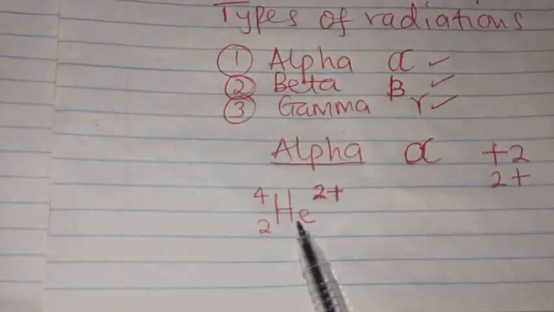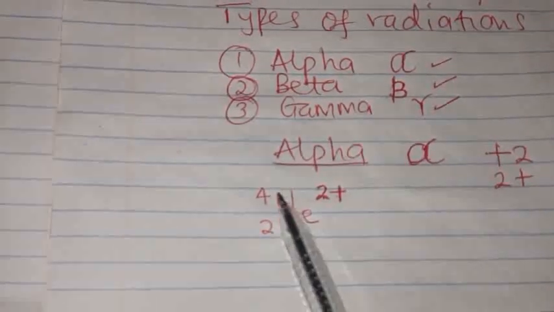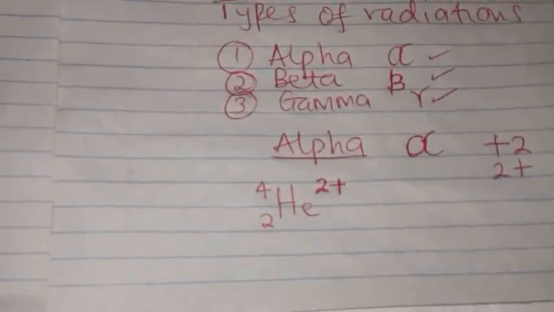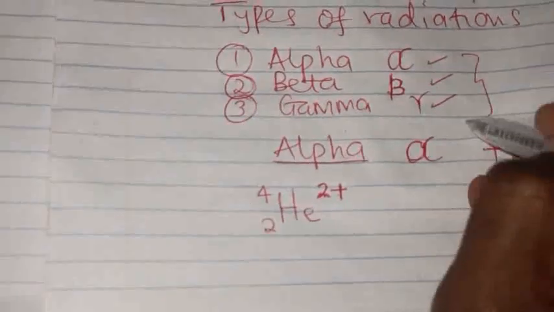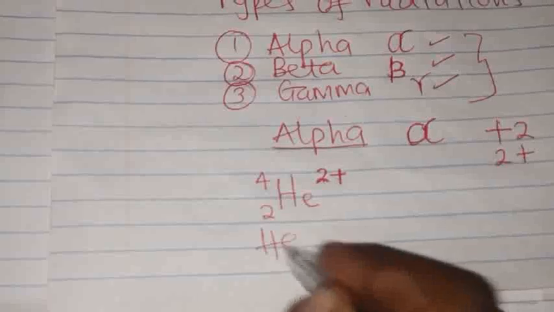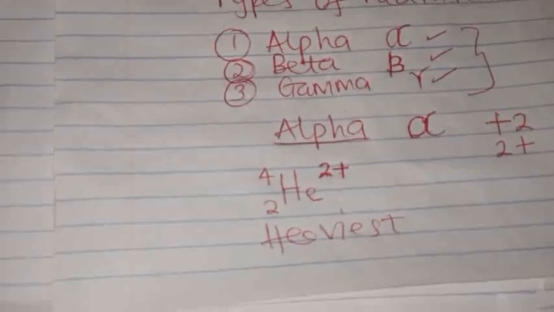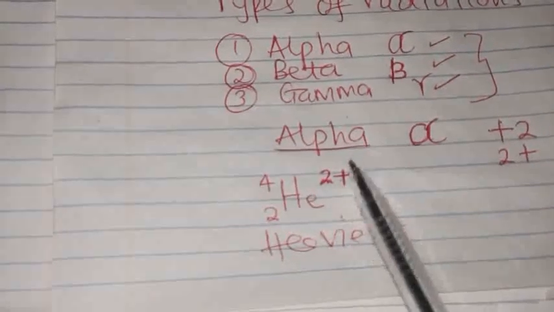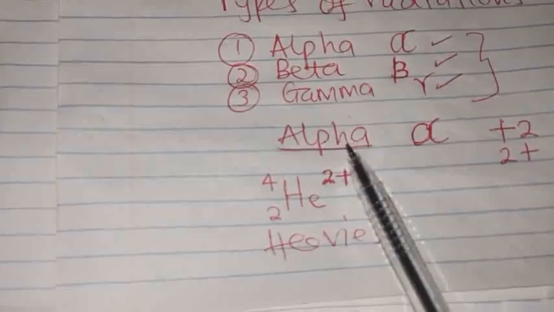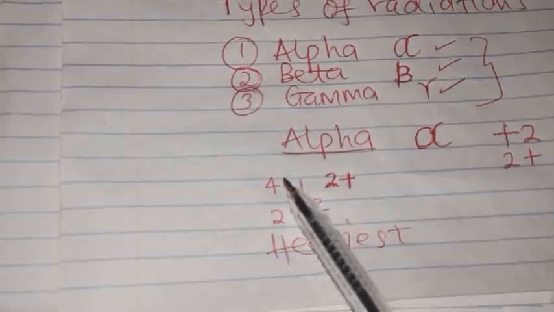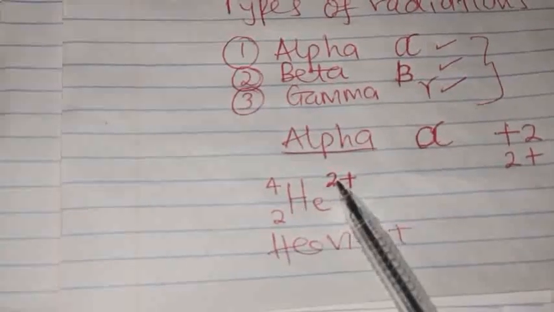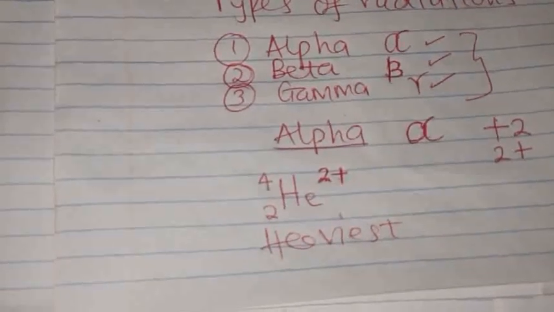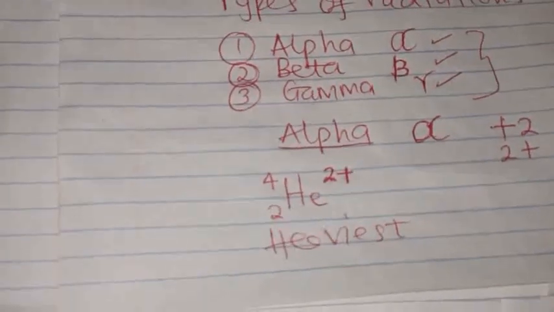So the helium particle becomes an alpha particle that has a mass number of 4 and an atomic number of 2. You see, of all the 3 radiations, the alpha, the beta, and the gamma, the alpha becomes the heaviest of the 3. So alpha particle is a helium nuclide. It has a mass number of 4 and an atomic number of 2 with a charge of 2 positive. Of the 3, it is the heaviest, having a mass number of 4.